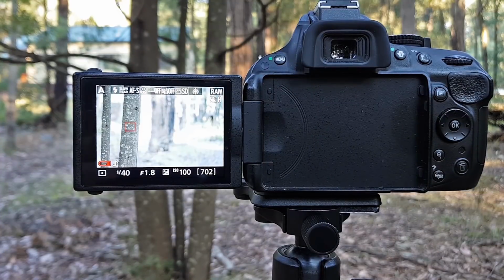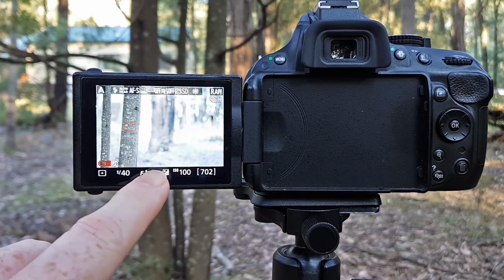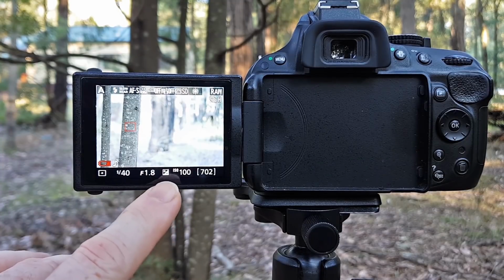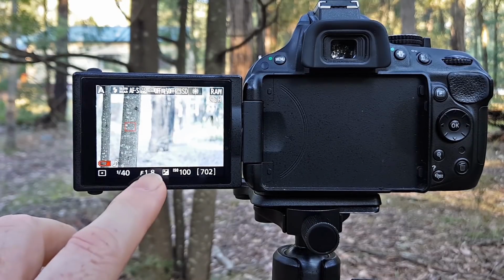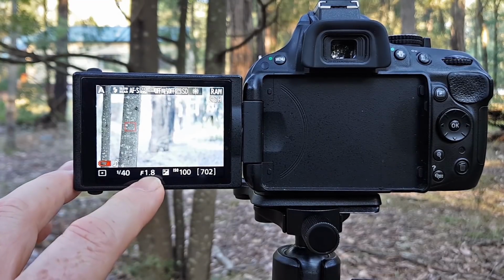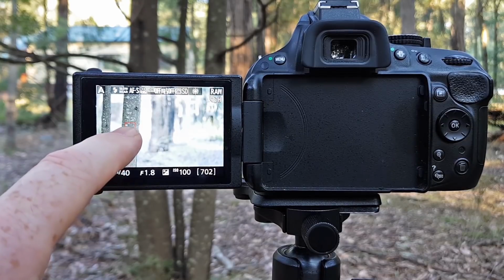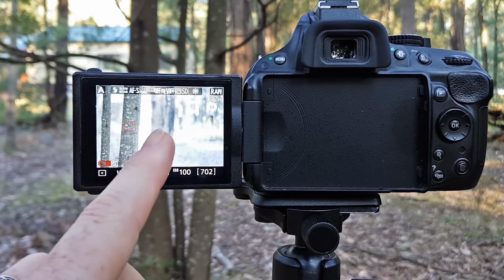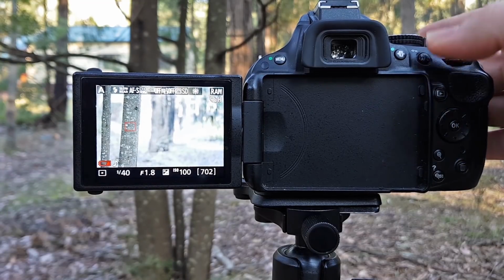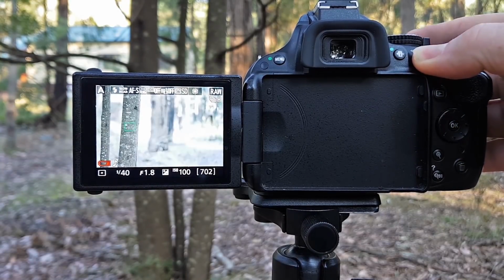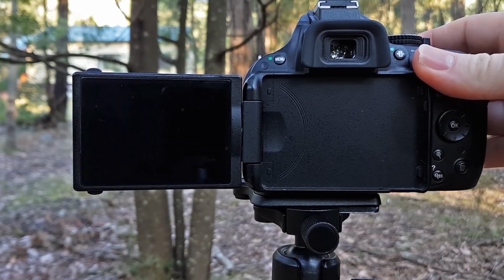So I'm going to take the first shot here at f1.8. Now I'm in aperture priority mode so that I don't have to worry about the exposure. The camera's going to do that for me. So I've set my aperture to f1.8. And my focal point is on this tree here at the front, and all the other trees in the line going backwards are all going to be nicely blurred out. So we'll just focus on that tree, take the shot.